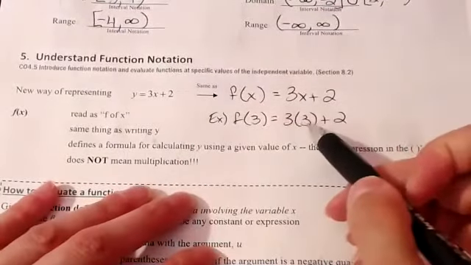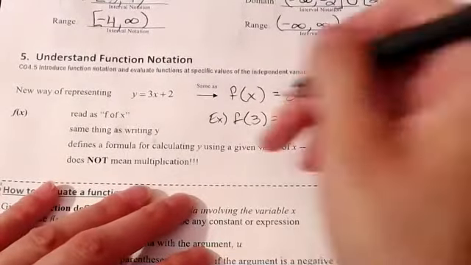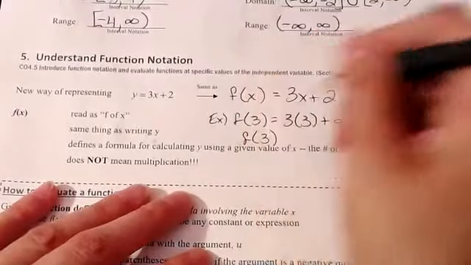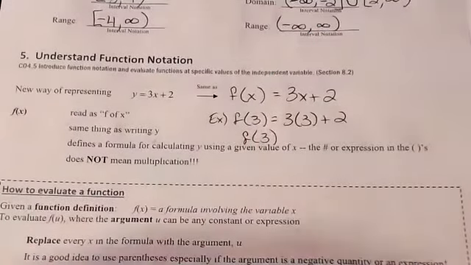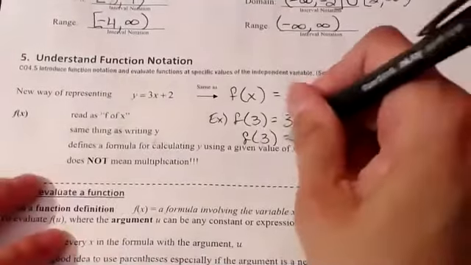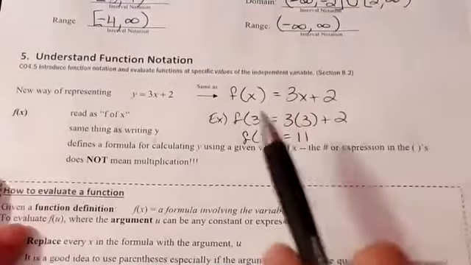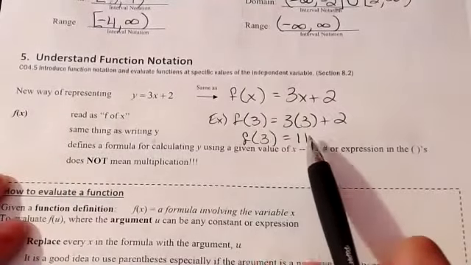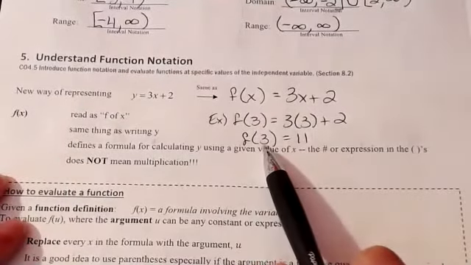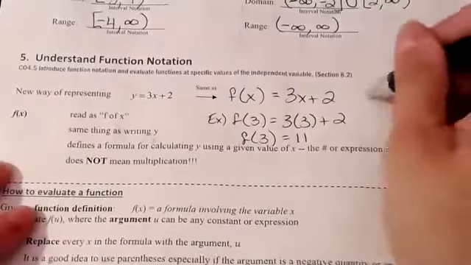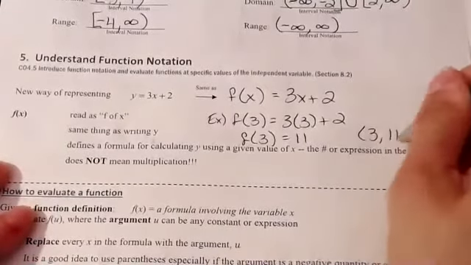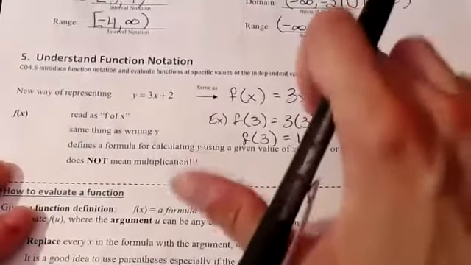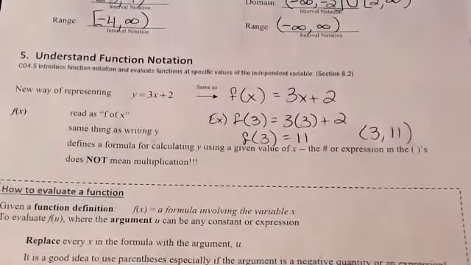So 3 times 3 is 9, plus 2 is 11. So when we throw in the input 3 for our X, our output is going to be 11. So this says F of 3 is equal to 11. When X is 3, Y is 11. So what we notice here is that the point (3, 11) is on that line. That's what we have to think about in terms of what this actually is saying.